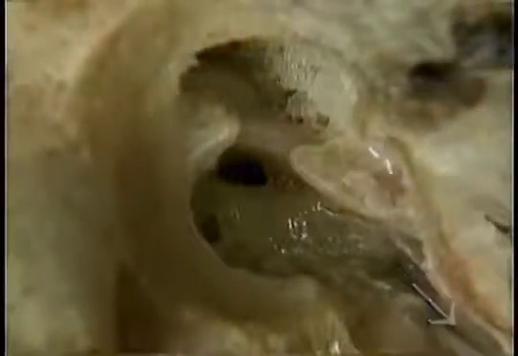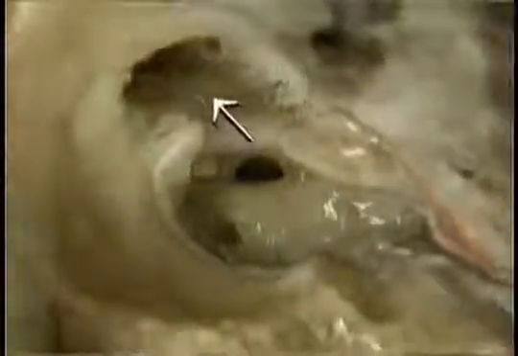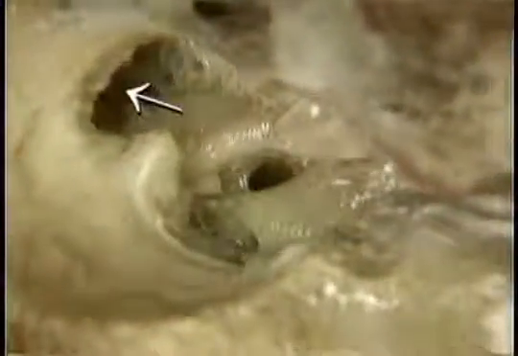In front, as we've seen, the tympanic cavity is continuous with the auditory tube. Up here, behind, it's continuous with a collection of air-filled spaces, the mastoid air cells, which we'll look at in a dry specimen. Here's the tympanic cavity. In this skull, we've made an opening in the upper part of the mastoid process to expose the mastoid air cells.